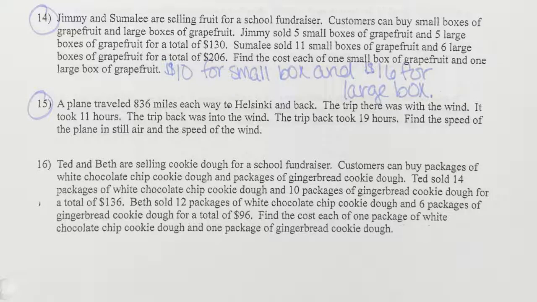Alright, check your answers for 14, guys. Once you finish 14, while we're waiting on everyone to finish, go grab your checkpoints, work on that real quick, don't waste time.